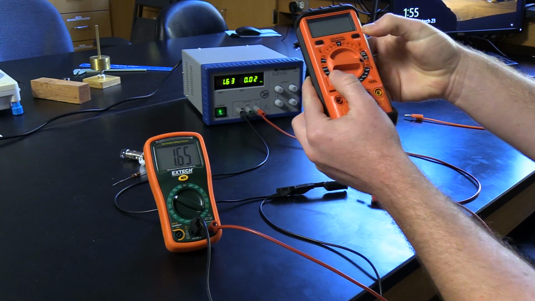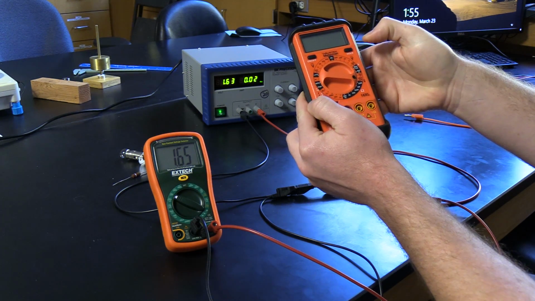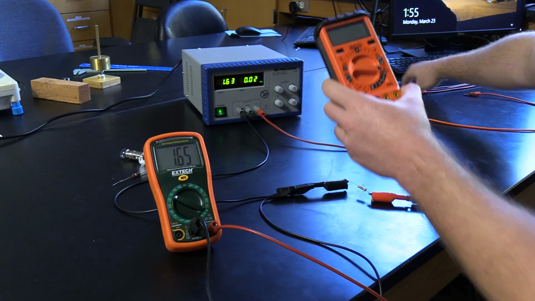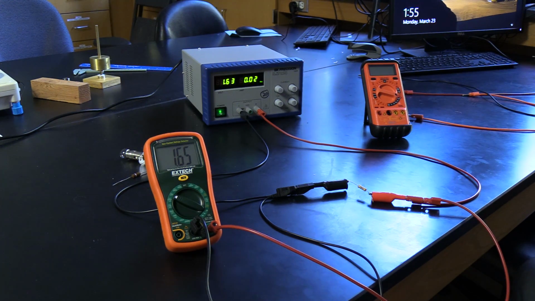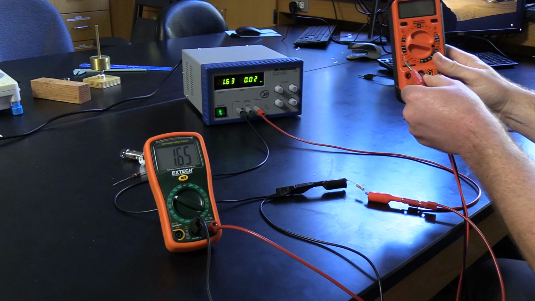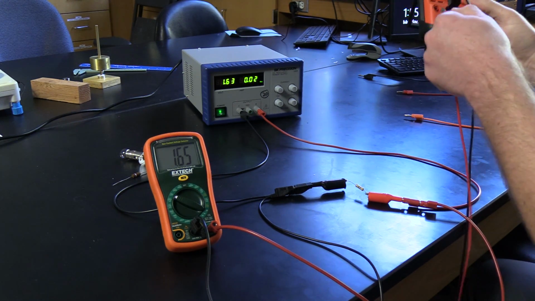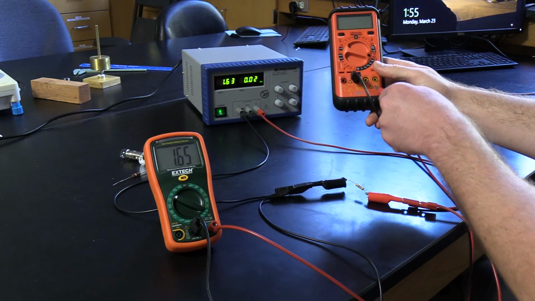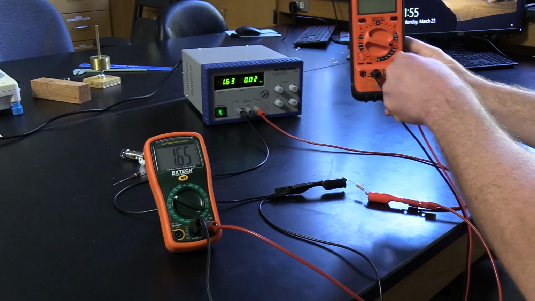And I'm going to turn it to the higher scale, not 200 milliamps, but 10 amps. And then I'll connect the leads to that multimeter, which we're using as an ammeter. Black in the common, red in, whoops, not in the voltage side, but the current side here, 10 amps. Okay, that's what we set it to here, 10 amps.